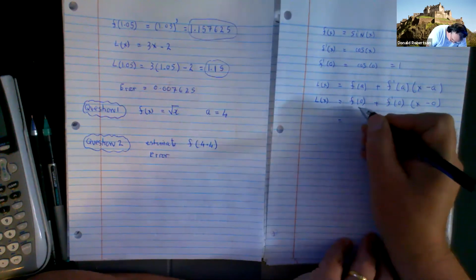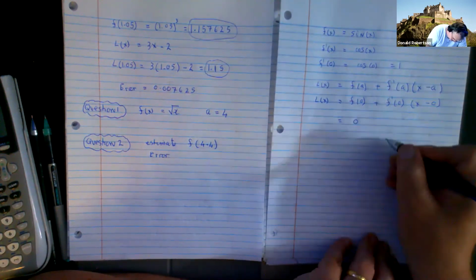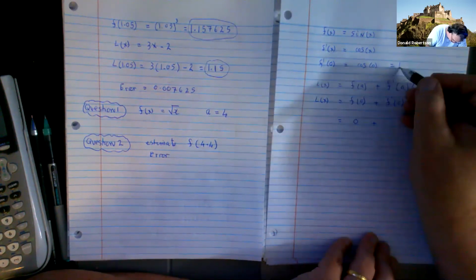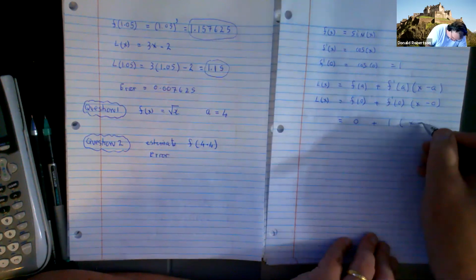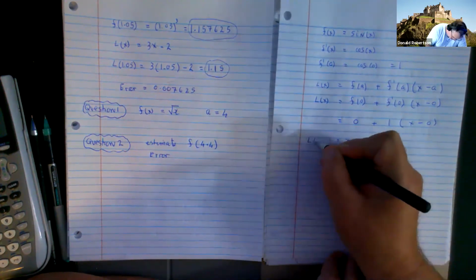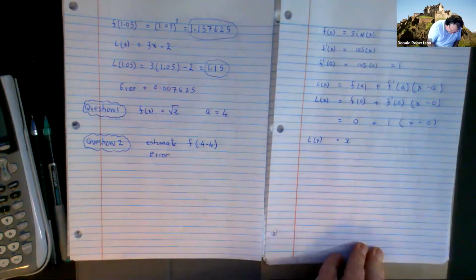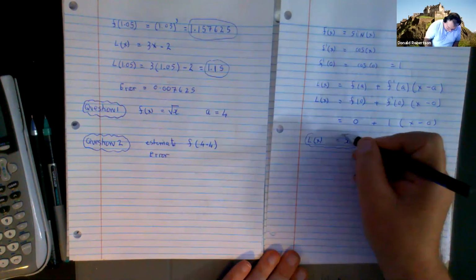The value of the function at 0 is the sine of 0, which is 0. The derivative at 0 is 1, and x take away 0 is just x. So the linear approximation function is just x.